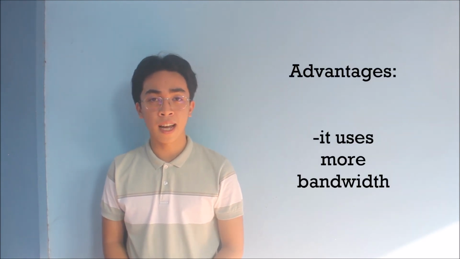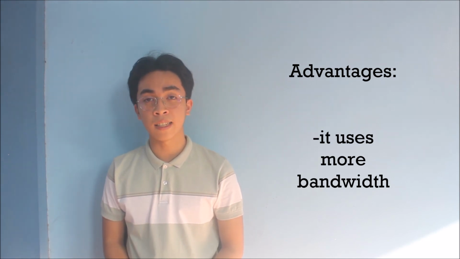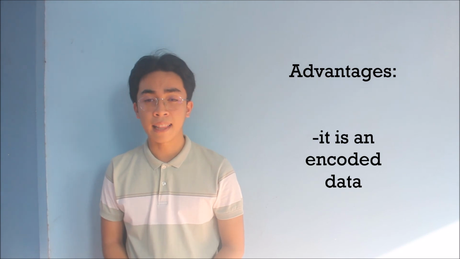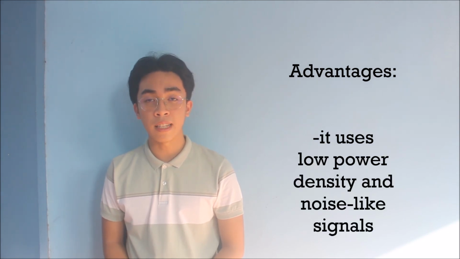Number one is that it uses more bandwidth. The next one is that the data is encoded. And lastly, low power density and noise-like signals are used, which makes it harder to jam and interfere with.